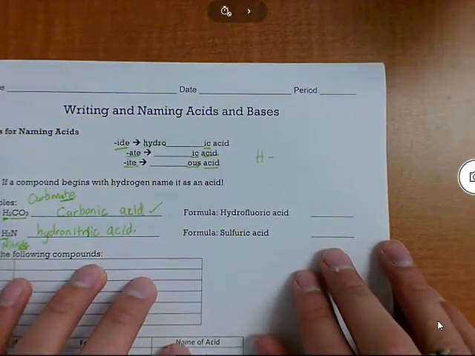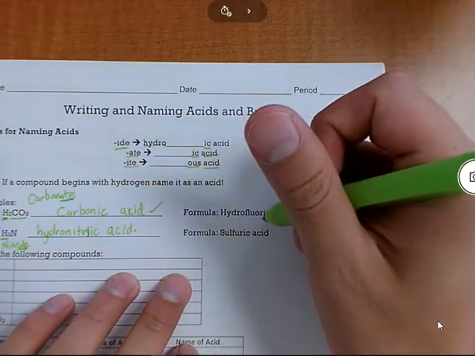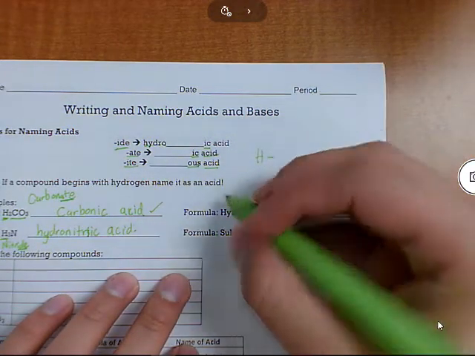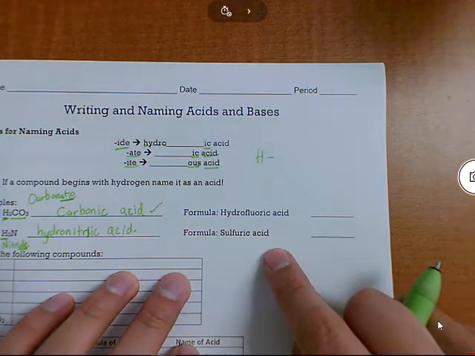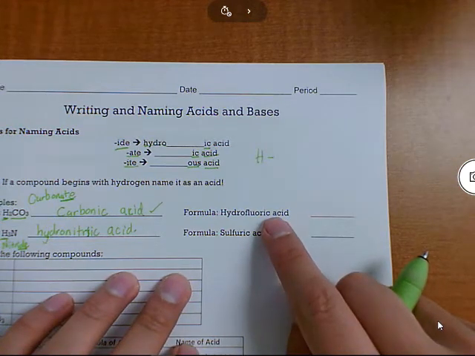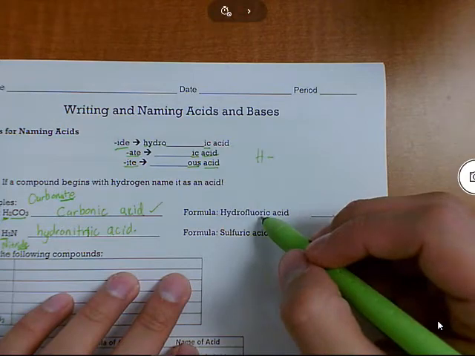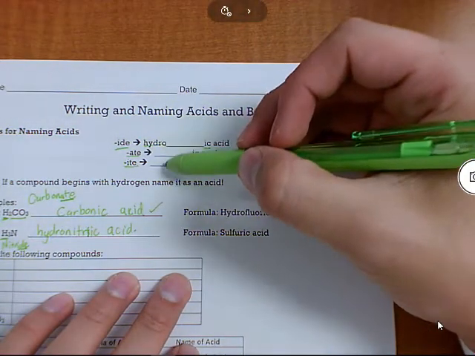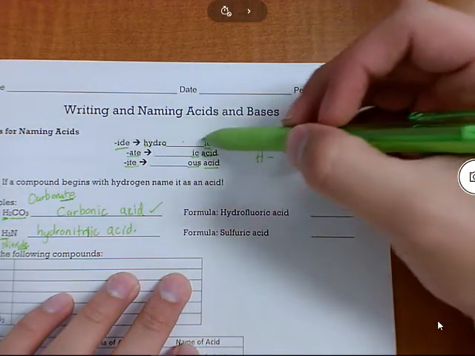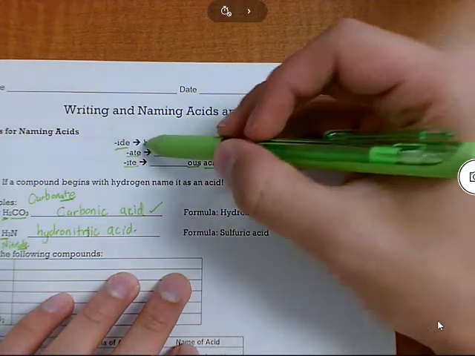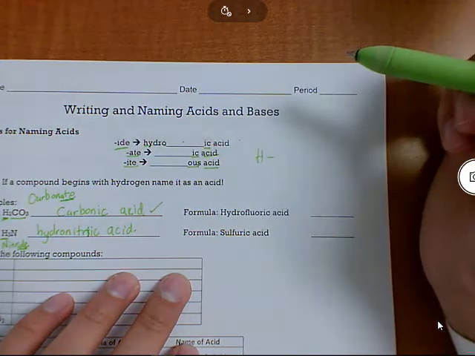Let's look at this one. Hydrofluoric acid. This one I give you the name instead of the formula, so now I want the formula. Looking at the rules, it follows the first rule: hydro, IC, acid. So that means it's going to end in IDE somehow.